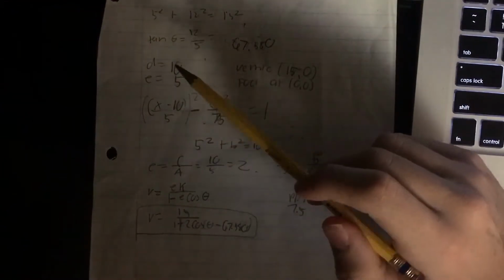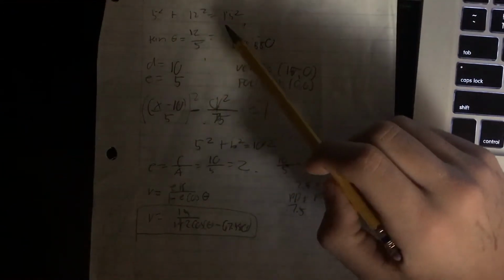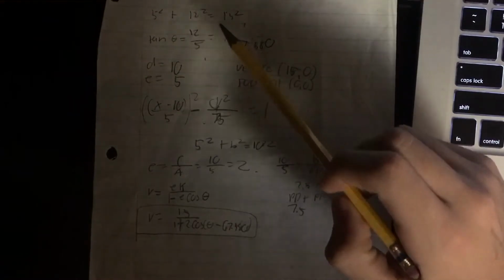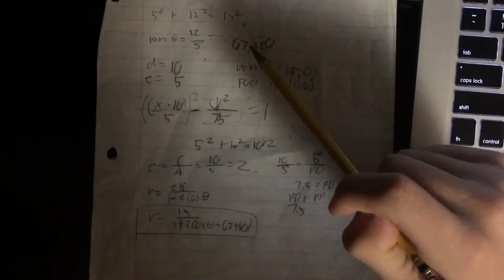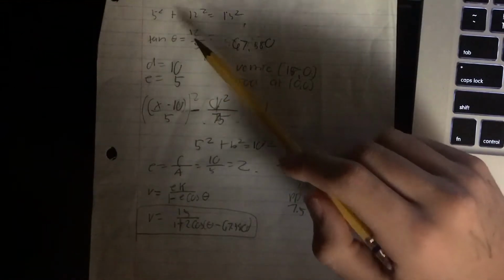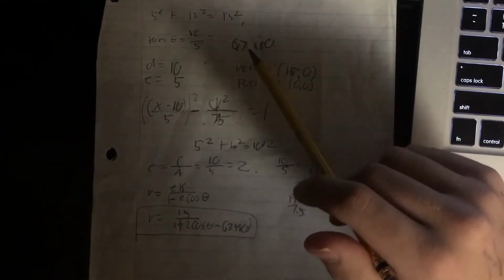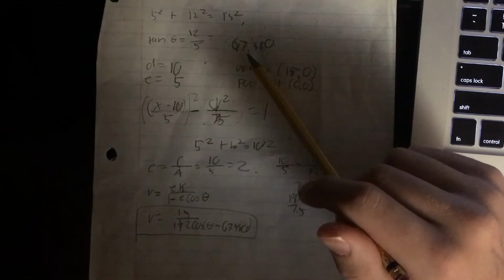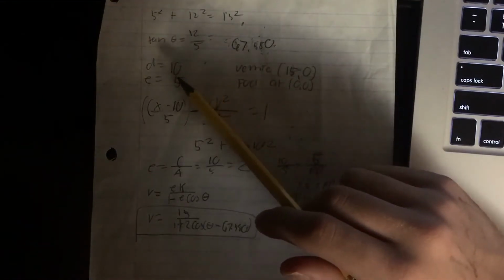So for my Pythagorean equation, it shows 5 squared plus 12 squared equals 13 squared. To find the angle we will rotate the conic by, we need to do the inverse tangent of b over a, which is tangent inverse of 12 over 5, which equals 67.380. The d value I chose was 10, and the e value I chose was 5.